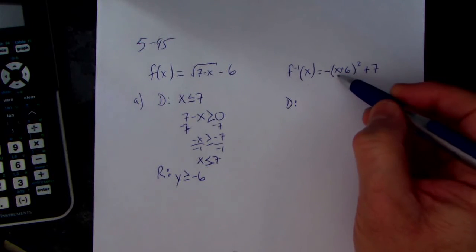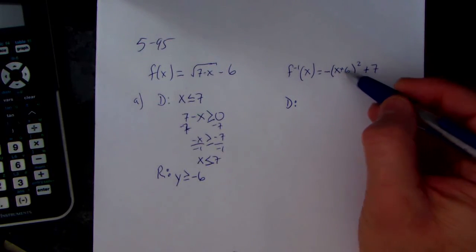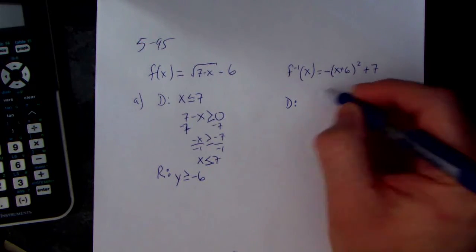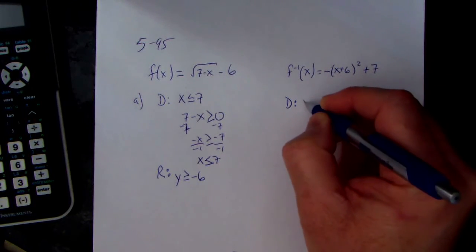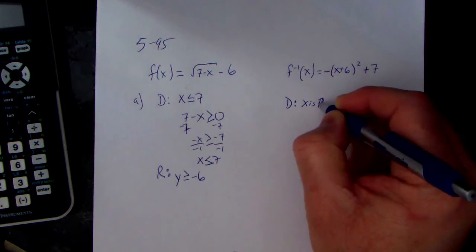Looking at this, are there any restrictions that we need to put on x? No, because no matter what real number you put in for x, you square it, you're still going to get a real number. So the domain for this would be x was all real numbers.